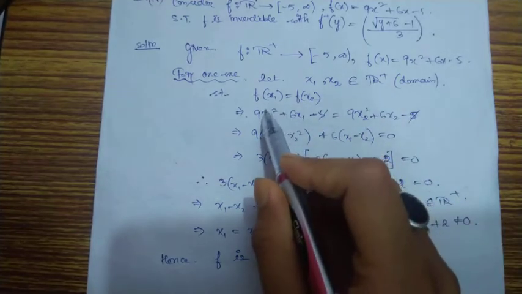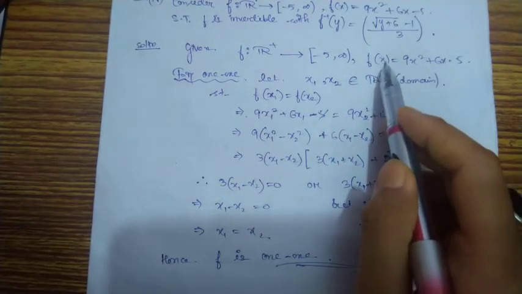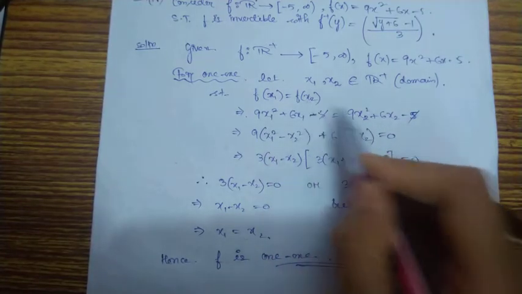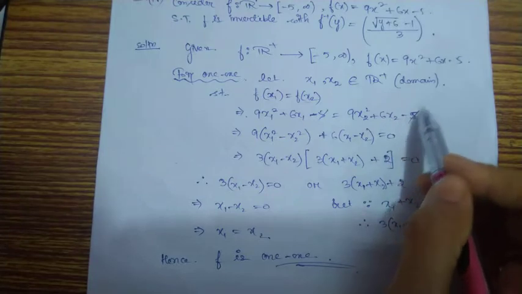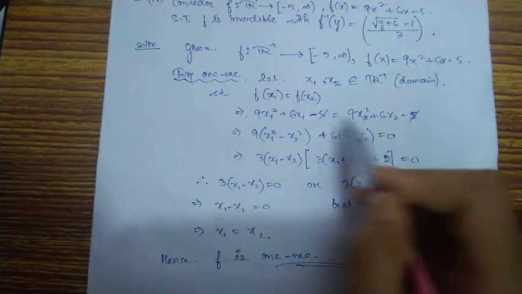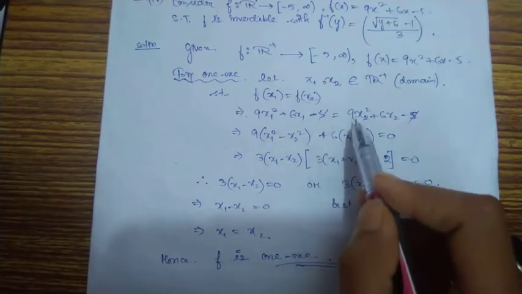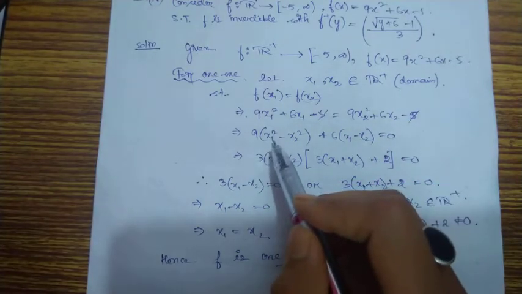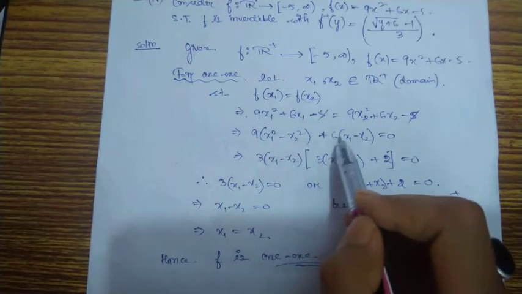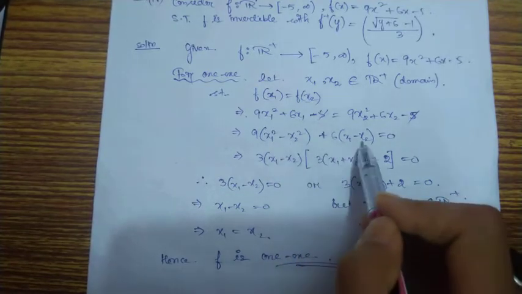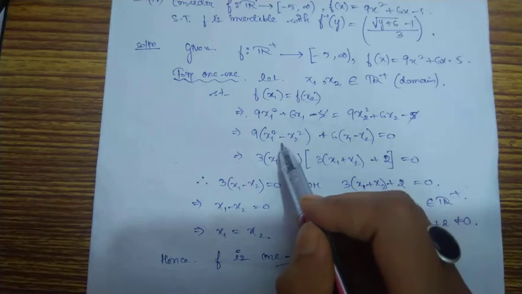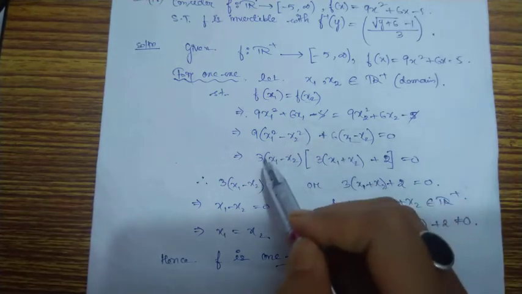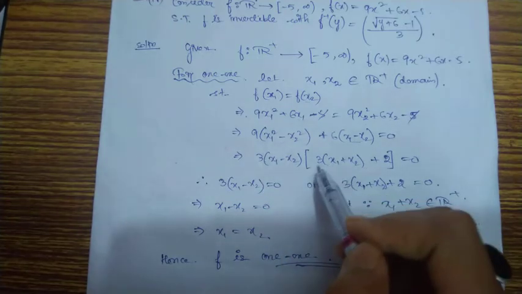Now we substitute the variables in f of x1. What will we get? 9x1² + 6x1 - 5 equal to 9x2² + 6x2 - 5. With simple calculation, the -5 cancels. Then taking 9 common, we get x1² - x2² plus 6 times x1 - x2. Breaking this up, we get x1 + x2 into x1 - x2, so x1 - x2 comes common, and taking 3 common, we get this.